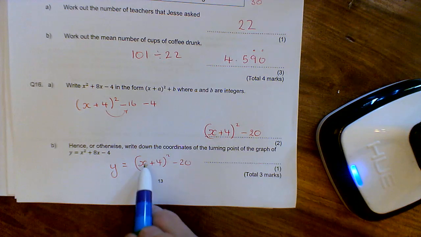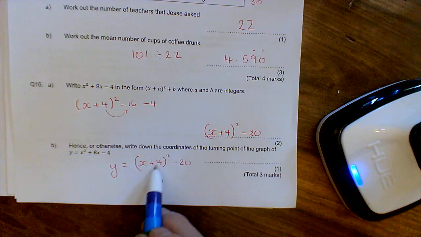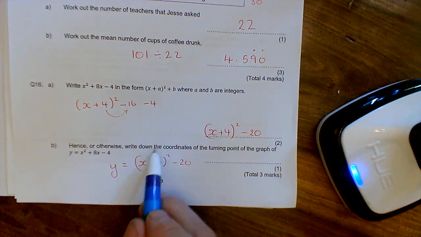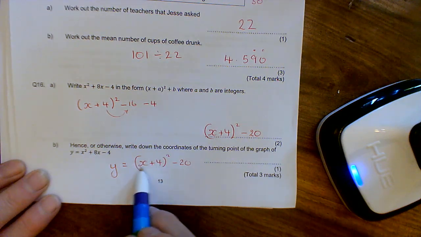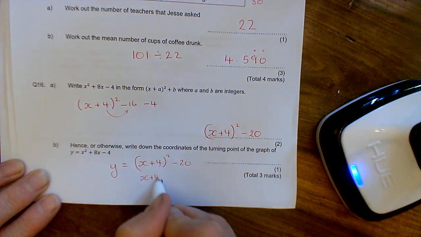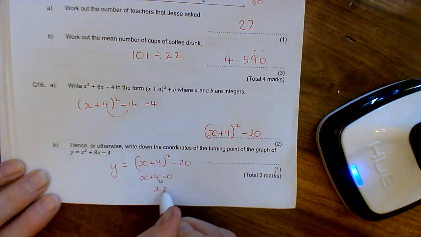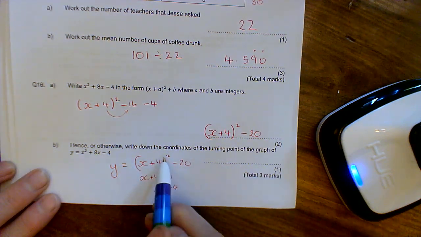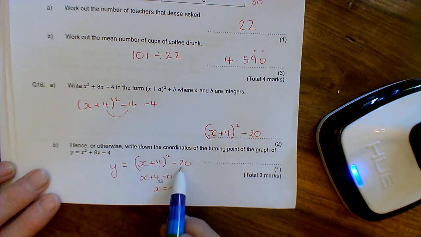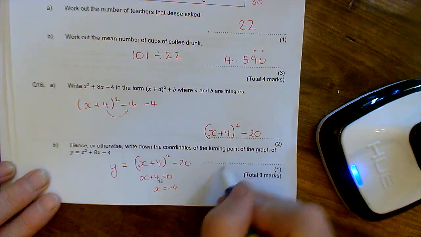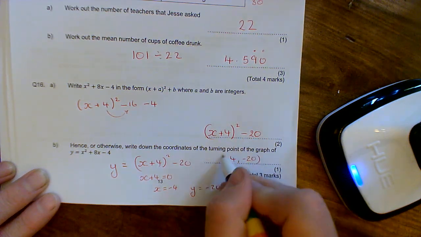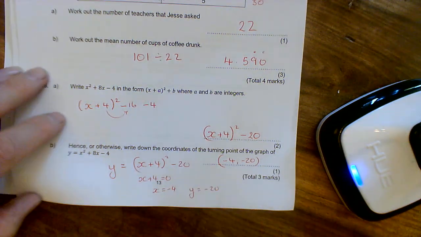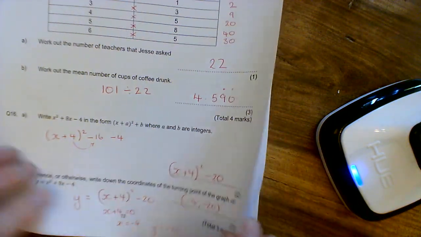So if you make this a negative number, if you say x is minus 10, then minus 10 plus 4 is minus 6, and minus 6 squared is 36, so now you're back in the positive world. So the smallest this whole thing can be is 0, so x plus 4 equals 0 is the smallest it's going to get to, which means x equals minus 4. And when this is 0, y is going to be minus 20, because nothing take away 20 is minus 20. So your turning point is (minus 4, minus 20). And that's one of the reasons we complete the square, to find turning points.